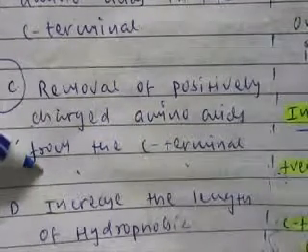So among the answer options, option C suggests that if we remove positively charged amino acids from the C-terminal domain, then and only then is the particular protein properly reconstituted inside the liposome lumen, meaning the luminal surface.